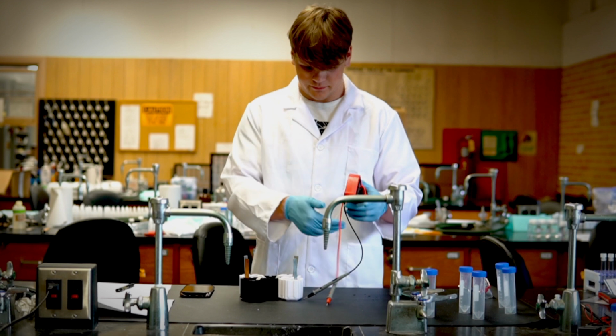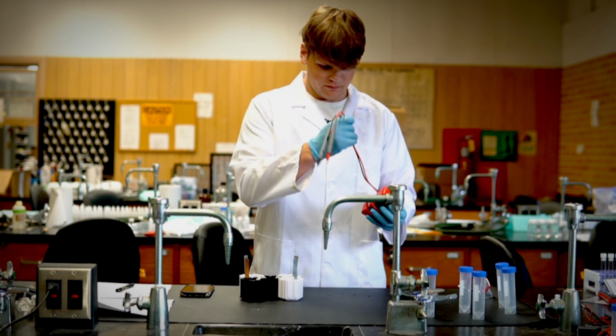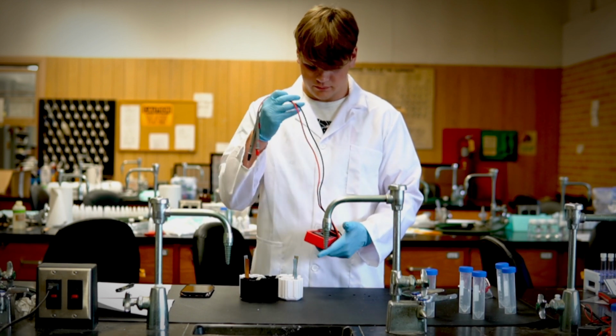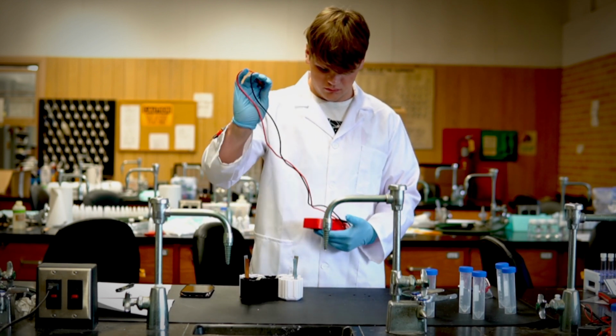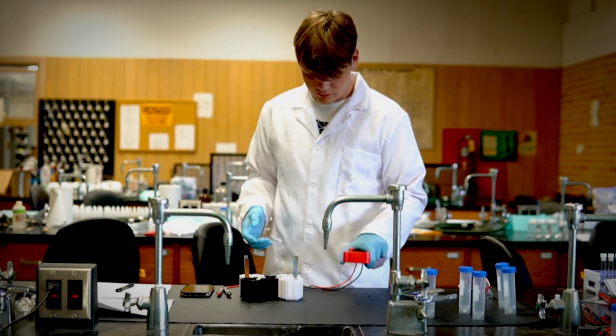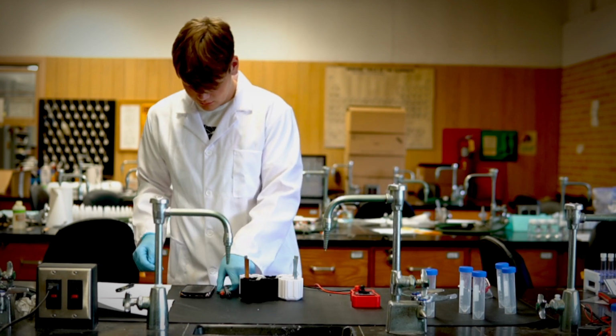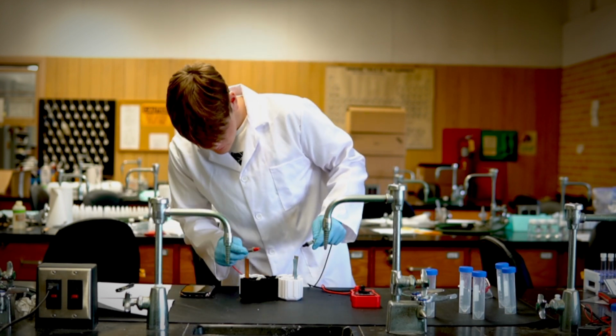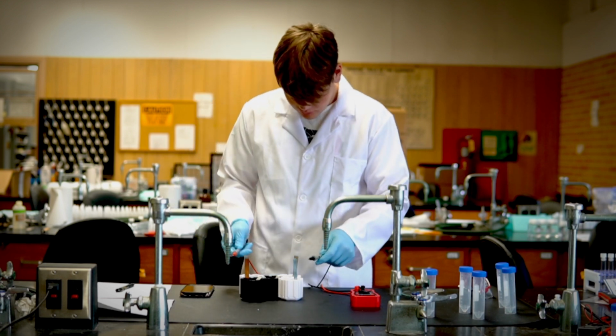And then once we make a good connection, that means that everything is connected. So now we're ready to measure the voltage, because now the electrons are moving. So we can measure the voltage, which is the movement of electrons, which is electricity. So you turn on your voltmeter, move it to where you're able to find a good range of expected voltage.